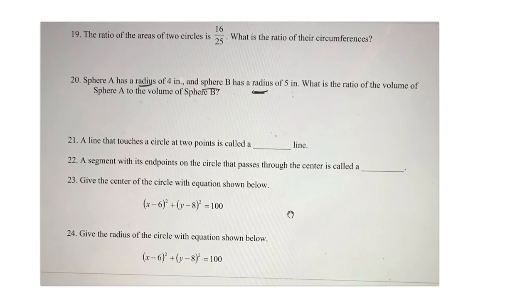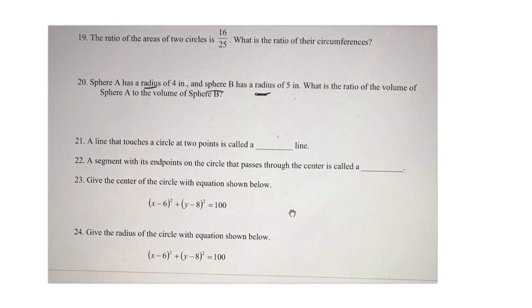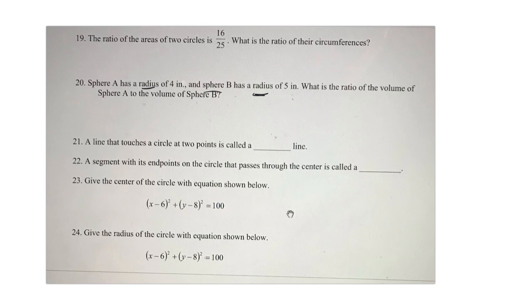Number 21, a line that touches a circle at 2 points is called a secant line. Okay, so it's not a segment, it's a line. So we have a line, which means it goes on forever, but it hits 2 points, we call that a secant. A segment with endpoints on the circle and passes through the center. Okay, so here's the center. We have a segment that goes from there to there, one endpoint on the circle, another endpoint on the circle. We call that the diameter.